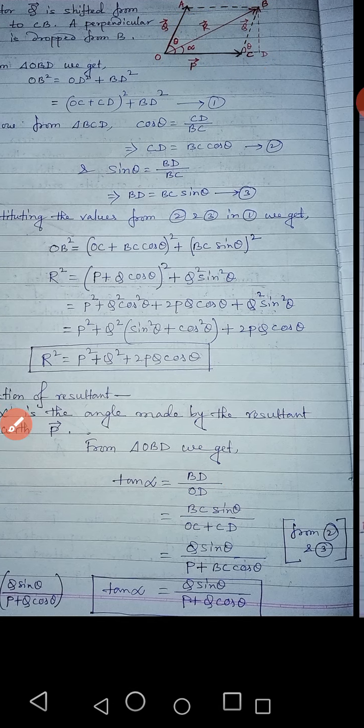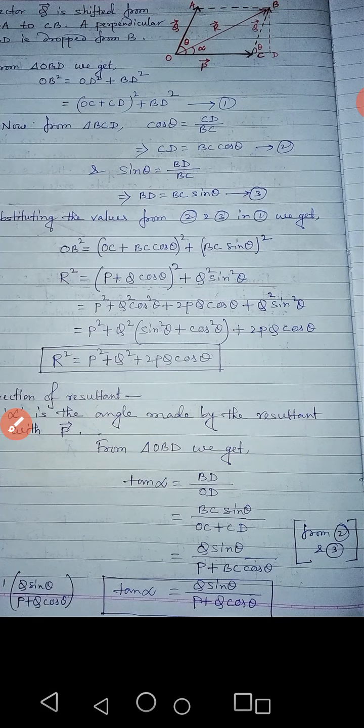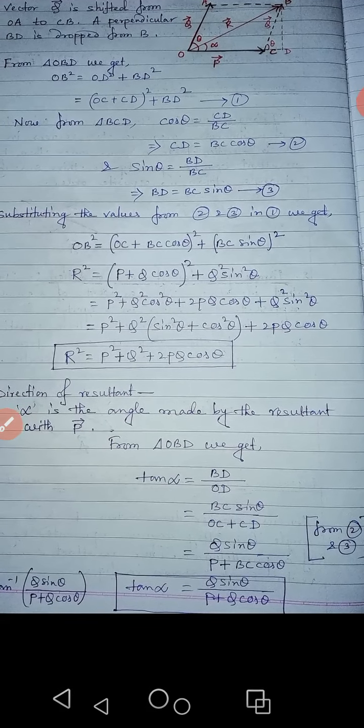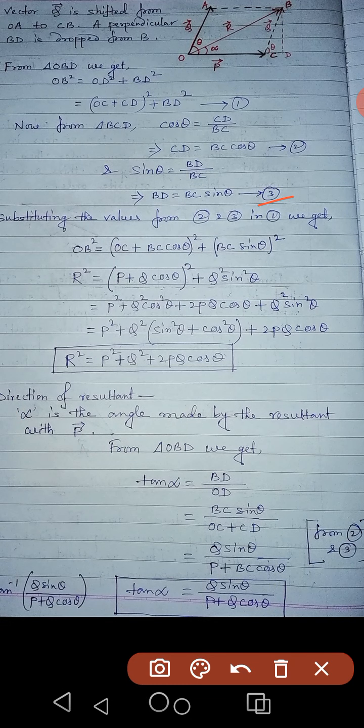Then from equation 2 and 3 we can write, from equation 3, BD is BC sin theta. Then OD, see the diagram, it is OC plus CD. Now CD, from equation 2, is BC cos theta, and OC is P, and BC means it is Q, alright. So how much we got?